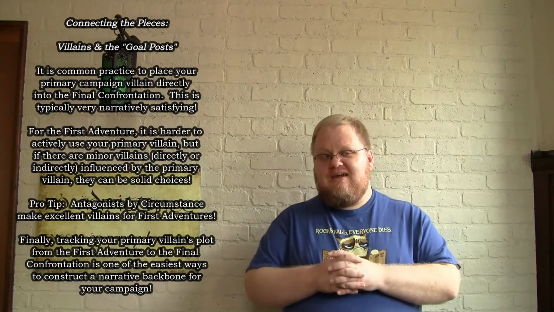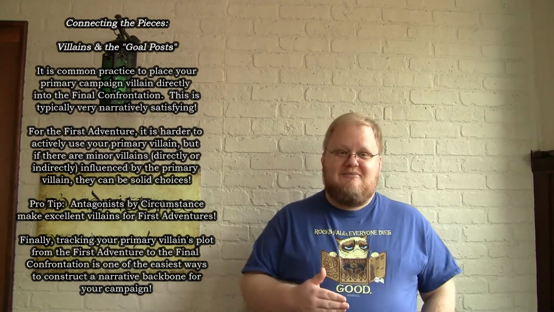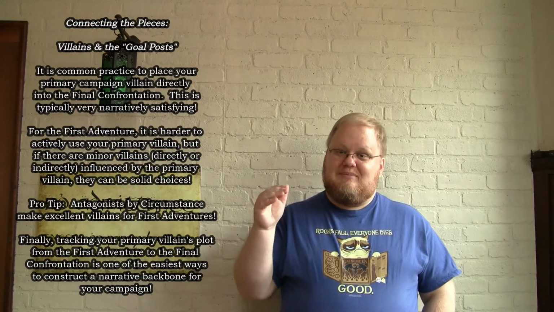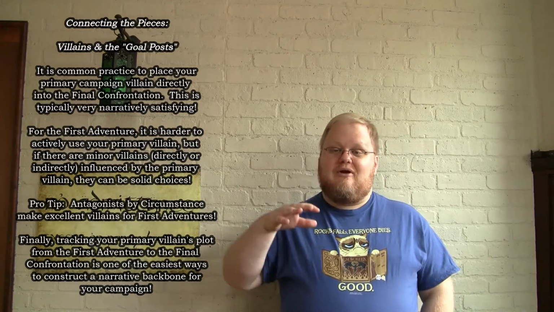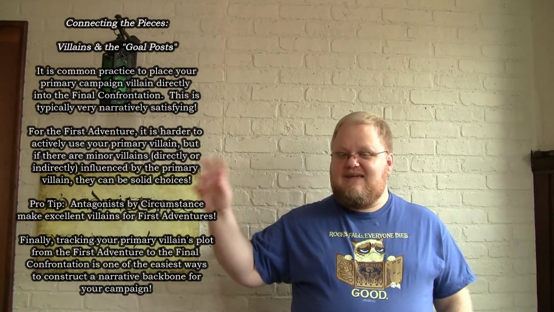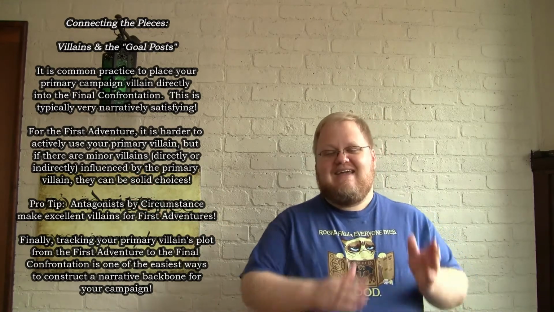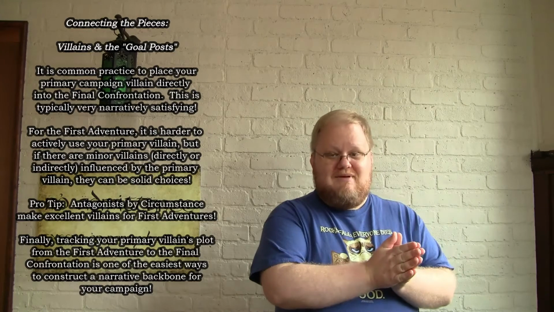So when you're thinking about these two pieces and how they fit together, the way you move from your opening scenario to your final confrontation is quite often going to be determined by your villain's scheme. So think about, what is your villain planning? What is your villain doing? What are their goals? And how can this mysterious evil from the end of the campaign be impacting what is happening even in the very first moments that your players are active?